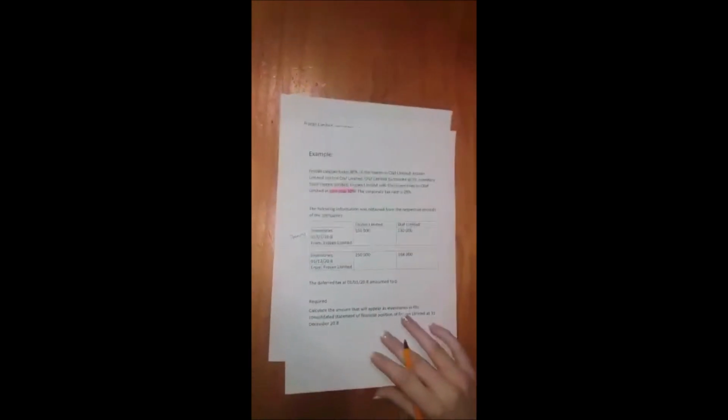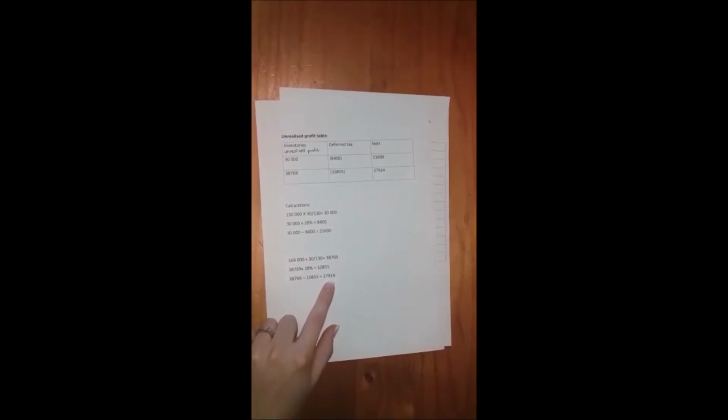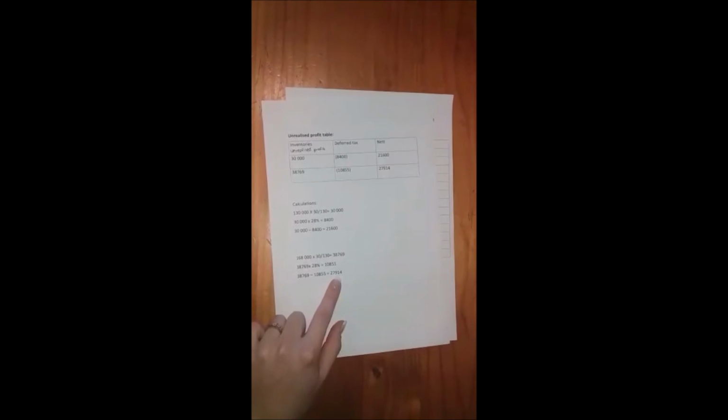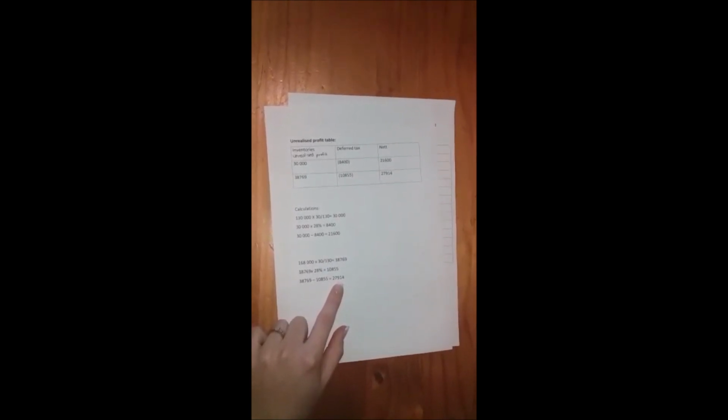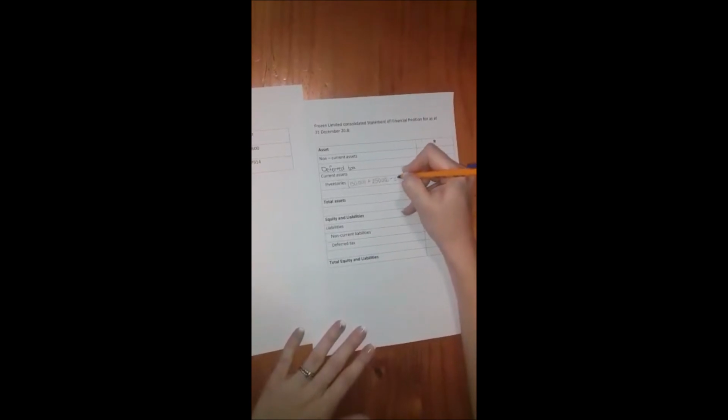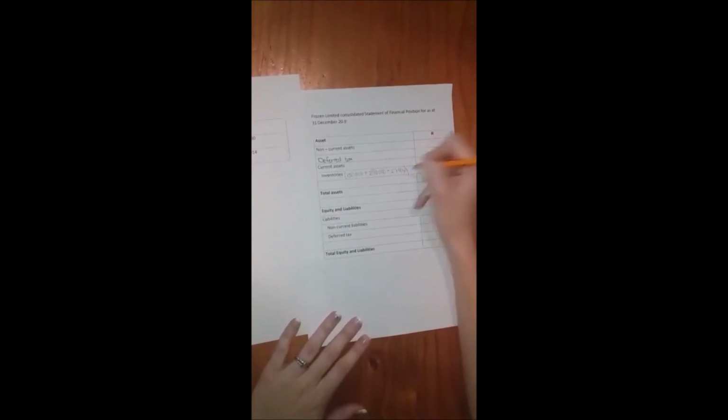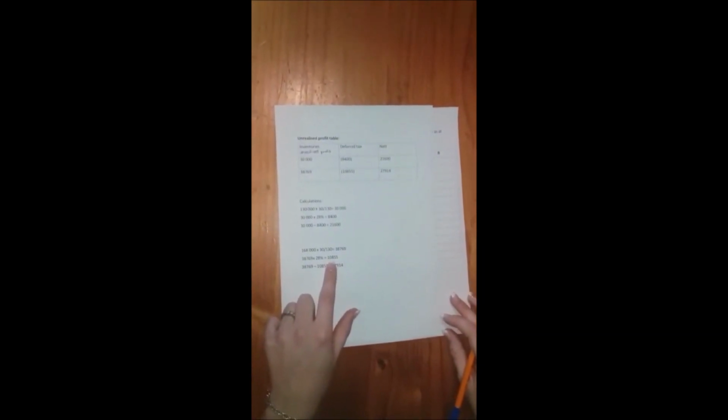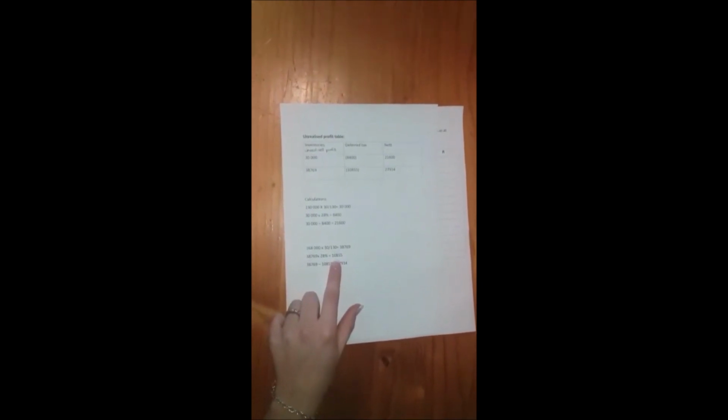We will minus the unrealized profit of the closing balance because it is not realized, because we did not sell it to a third party. The deferred tax follows the expense line item. Thus, the deferred tax of the closing balance we will include as a deferred tax asset as it is debited.